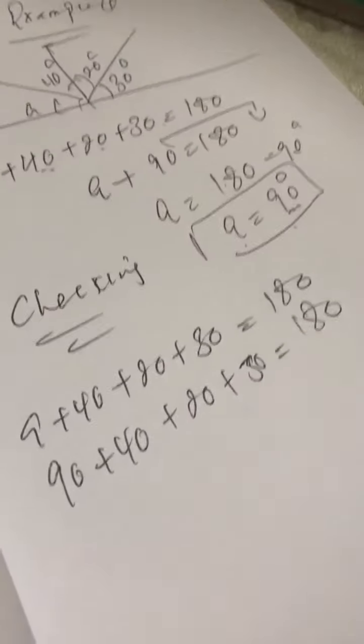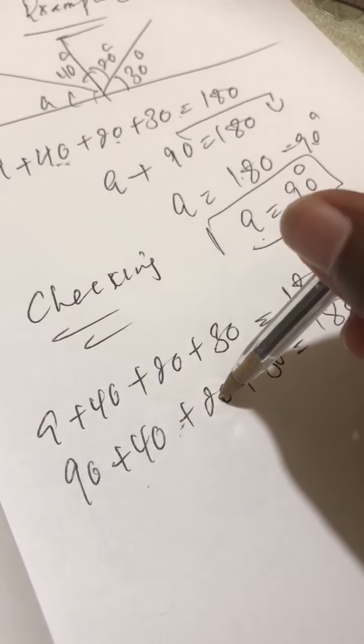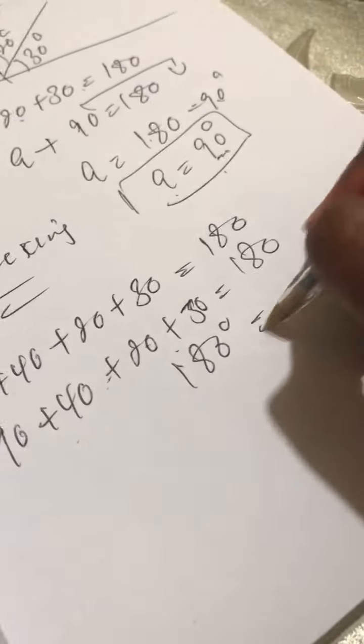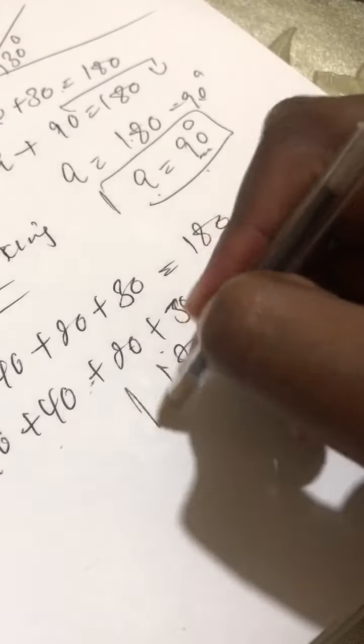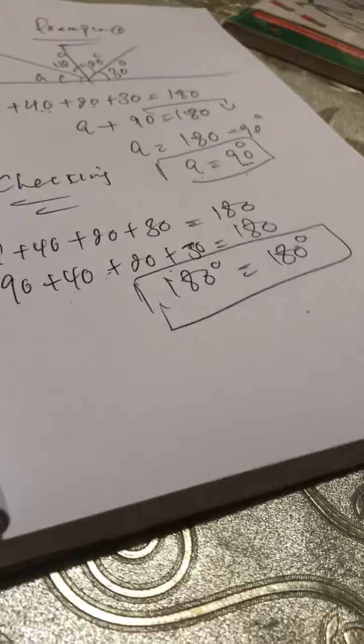So add up together all of them. 90 plus 40, 130. 130 plus 20, 150. 150 plus 30, 180. So you can see here 180 equal to 180 degree. So this kind of angle is called straight line angles, and it's equal to 180 degree. And this is how we find the value of the straight line angles.